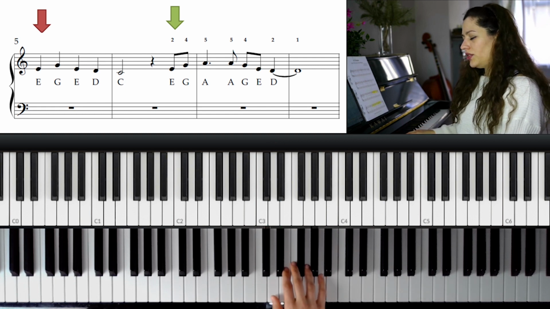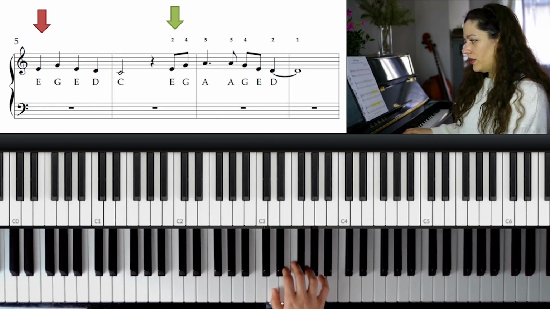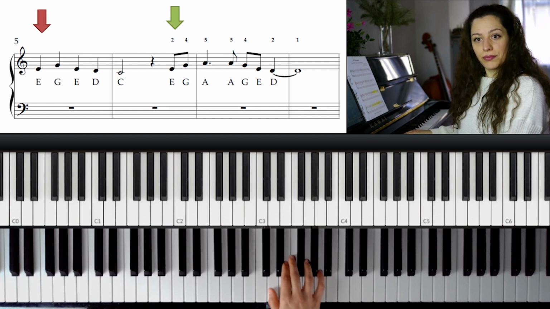A little rhythmic challenge here will be the A with the dot, which will be 1.5 beats.